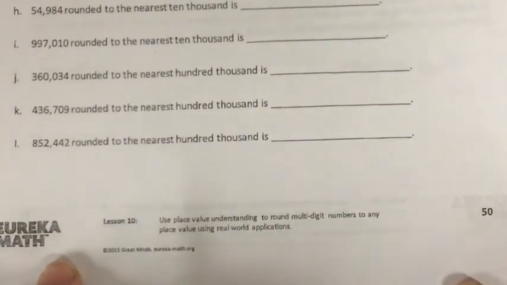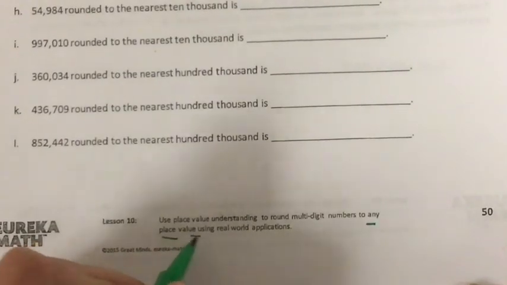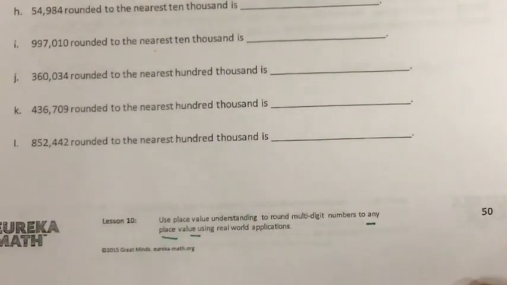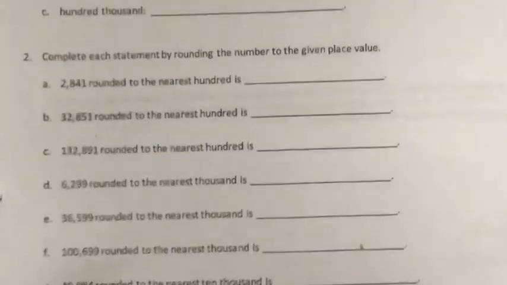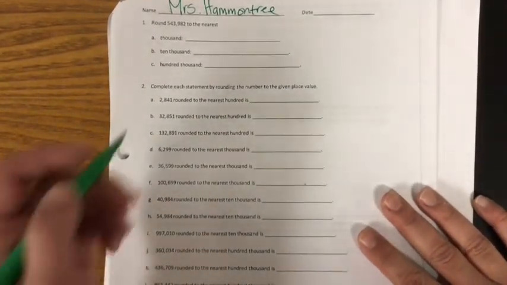It says, use place value understanding to round multi-digit numbers to any place value using real-world applications. Okay, so number one, to me, that means we're going to have to pay attention to what the directions say.